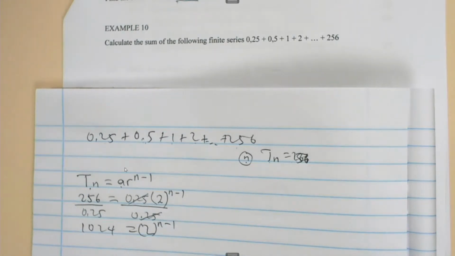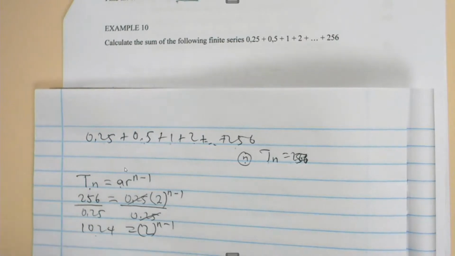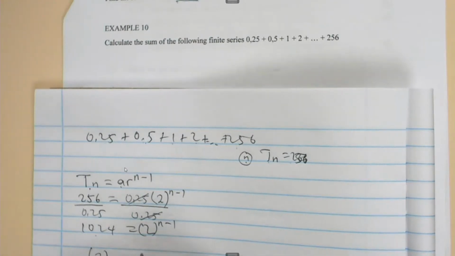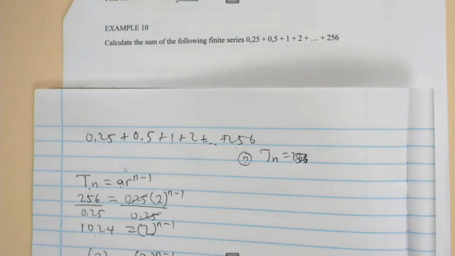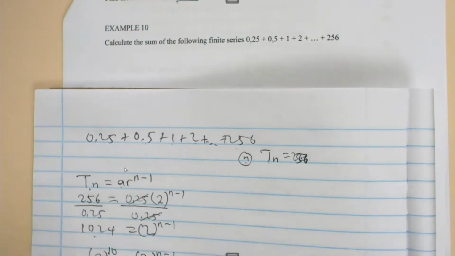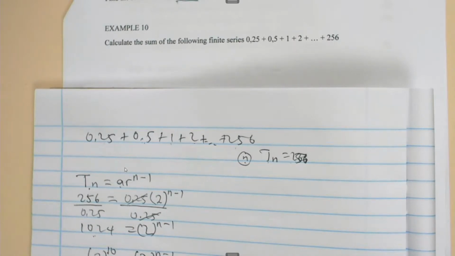Now, 1024 is 2 to the power of a certain number, so that we can have the same bases. If the bases are the same, we can equate the exponents. 1024 can be rewritten as 2 to the power of a certain number, equal to 2 to the power of n minus 1. It's 2 to the power of how much? That would be 2 to the power of 10. 2 to the power of 10 is 1024.